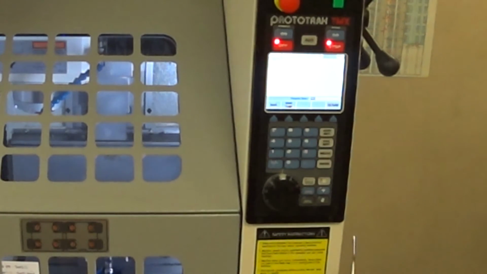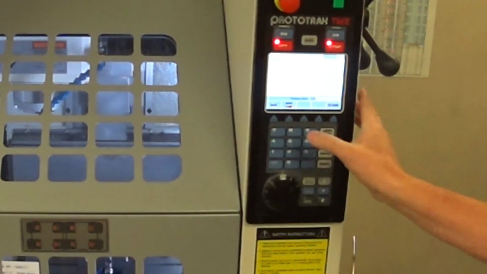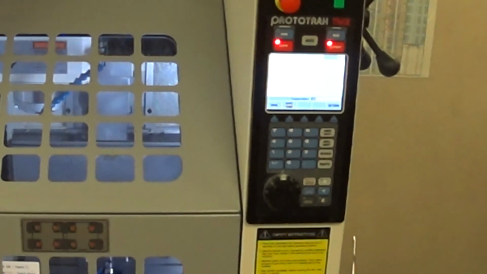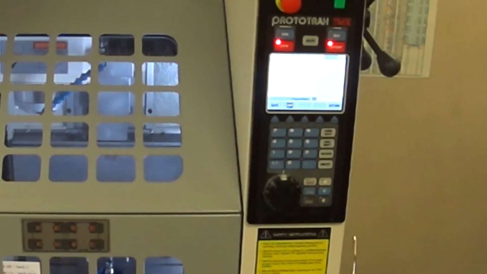So if you're running a part and you know that tomorrow morning you're going to be running that same part, you would want to hit save temp. You notice it didn't do anything. It's just kind of a green blip on the screen, and it didn't ask for a file name, anything. Now if I shut the machine down and I did an open temp from that screen, it's going to bring it up, and I'll show you how to do that.